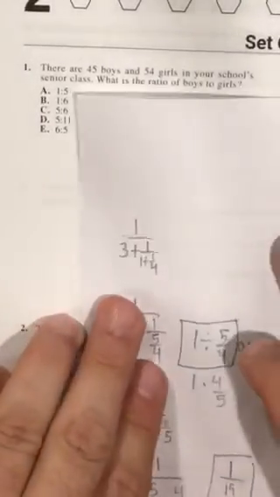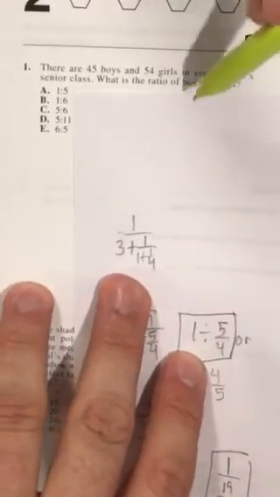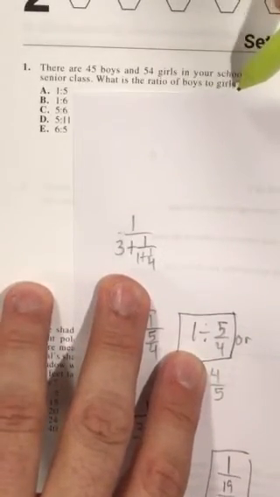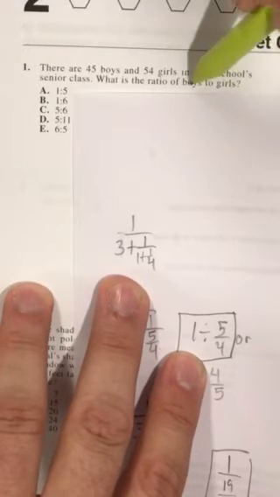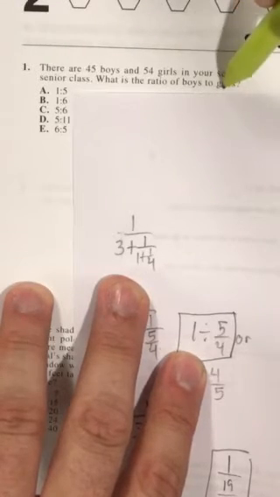Now, we saw some of these in the problems that we had, and so we're going to see some more. This is a ratio. There are 45 boys to 54 girls. What is the ratio of boys to girls? They're not asking boys to everyone, or girls to boys. You've got to follow what they're saying.